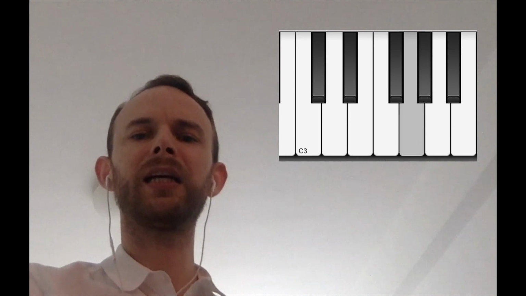Now I'm going from here to here. I'm going G to F, F to E, E to D, D to C. Now I can also use patterns. So I'm going to go up, and I can land on that next note.